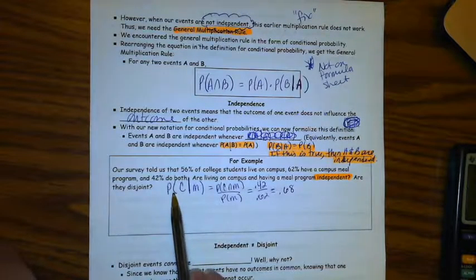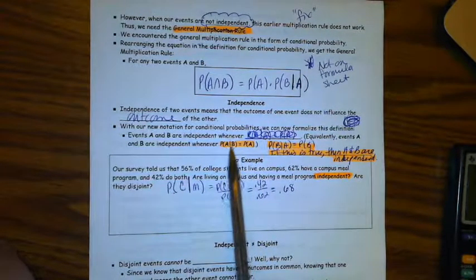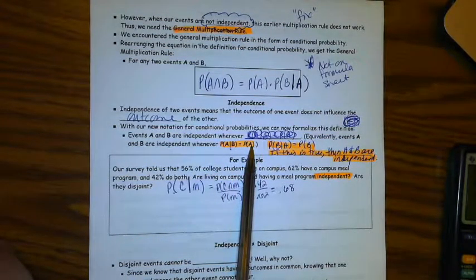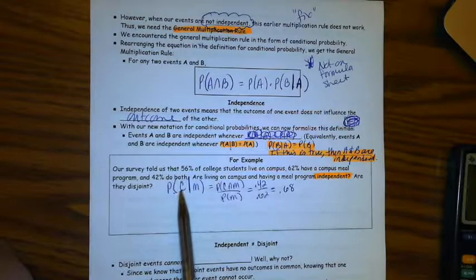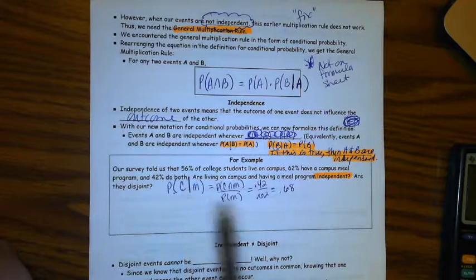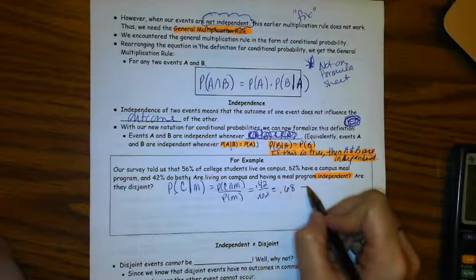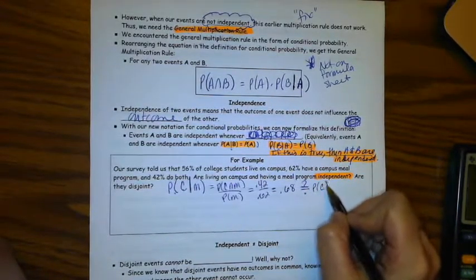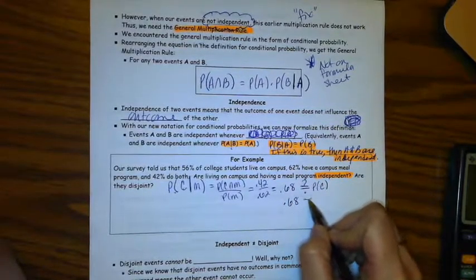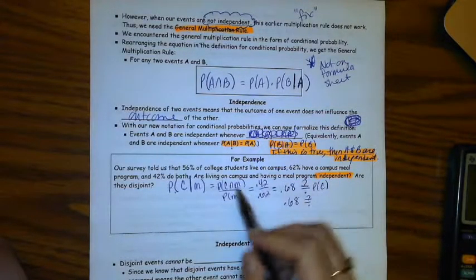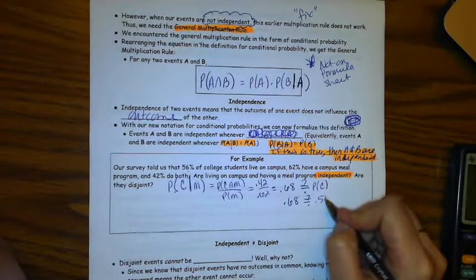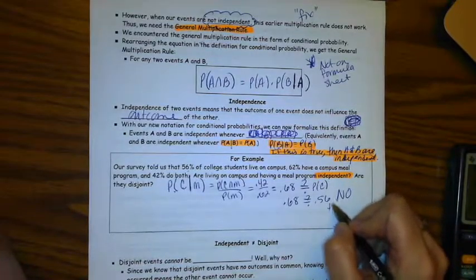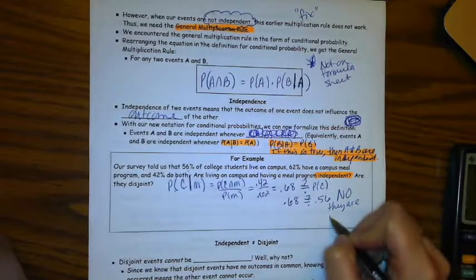So we just did probability of C given M. If you look here, if that is equal to the probability of C alone, the first one, if probability of living on campus knowing they have a meal plan, does this equal the probability of living on campus alone without knowing they're in the meal plan? So the question is, does that equal 0.56? Are those two numbers equal? No, they are not. So we say no, they are not independent.